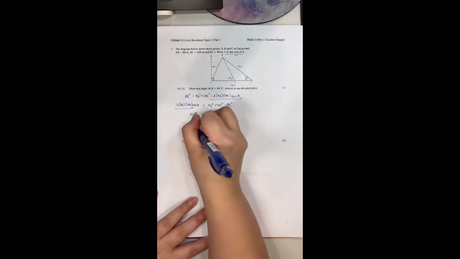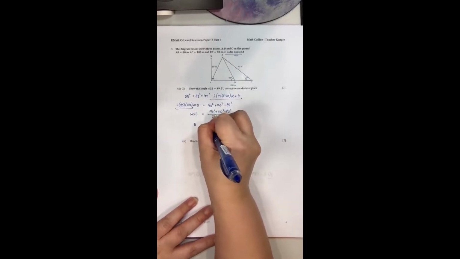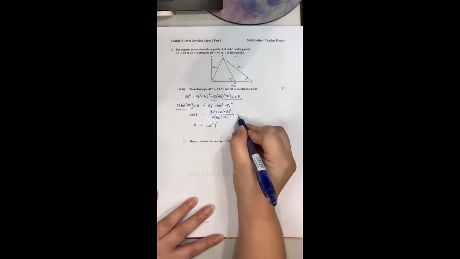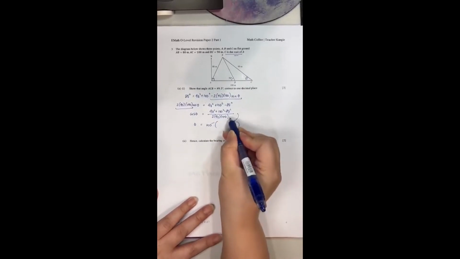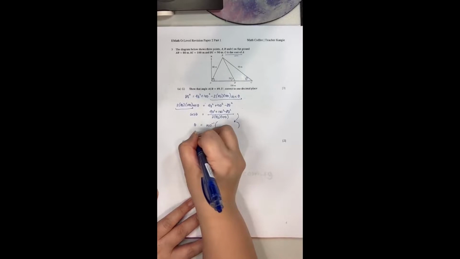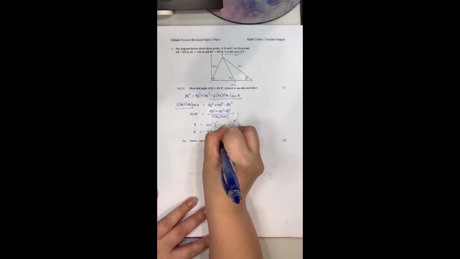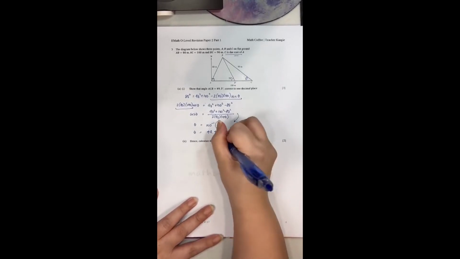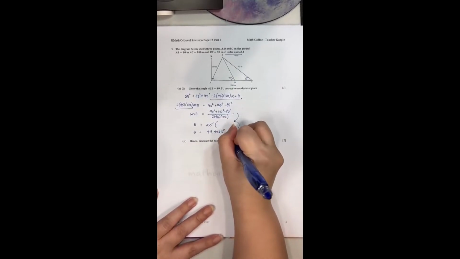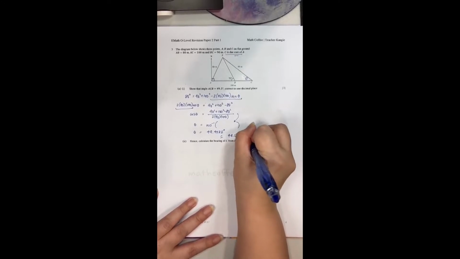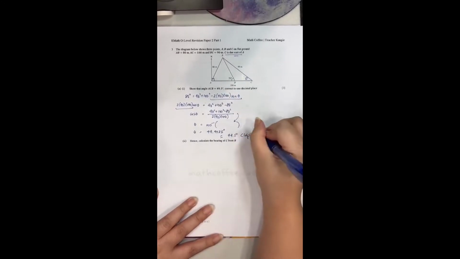Okay, so now theta is cosine inverse of this whole chunk. I'm not going to rewrite this whole chunk, put it inside this bracket. So my theta will be 49.4583 degree. Round off to 1 dp, it will be 49.5 degree.